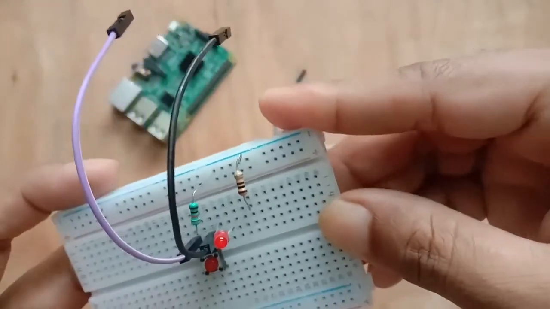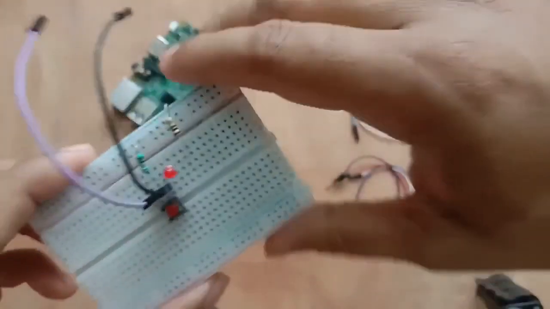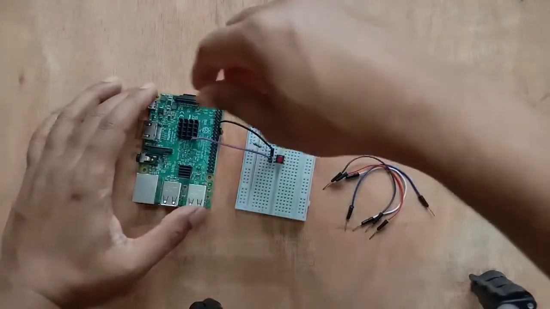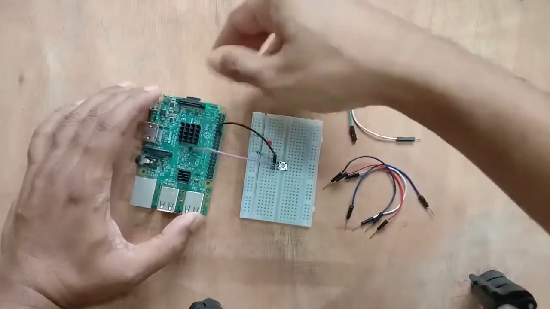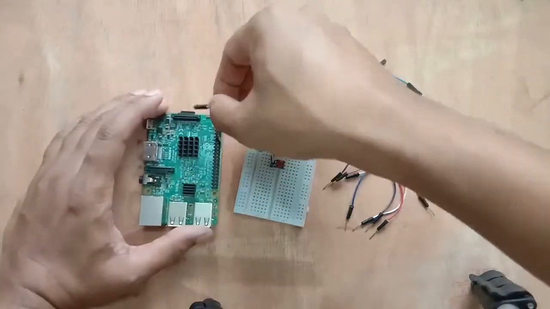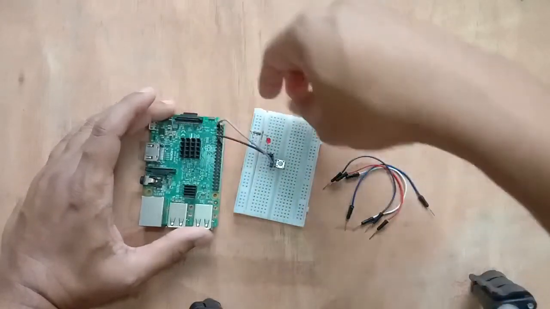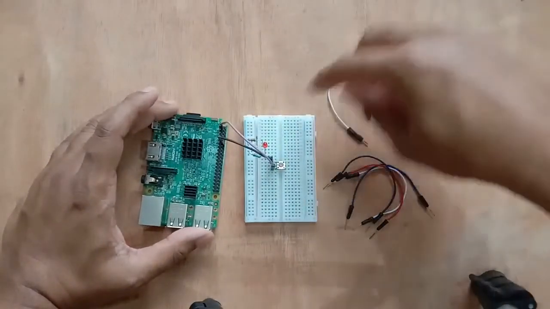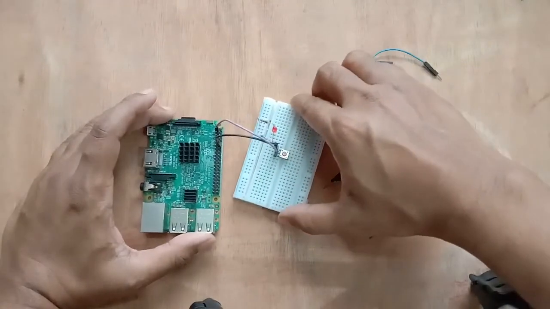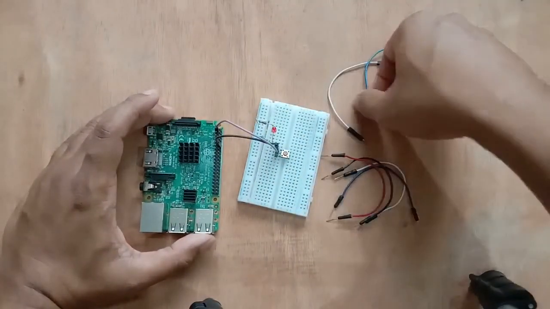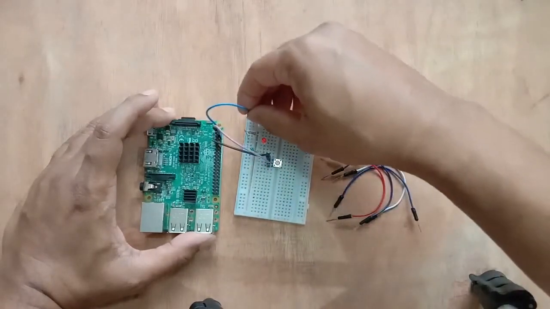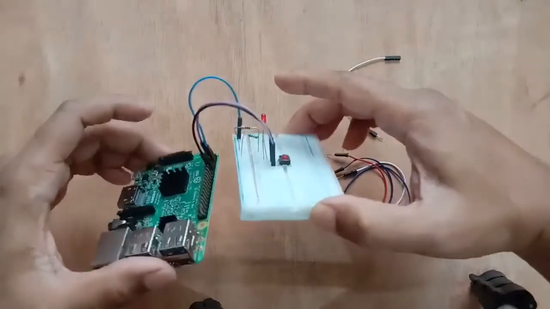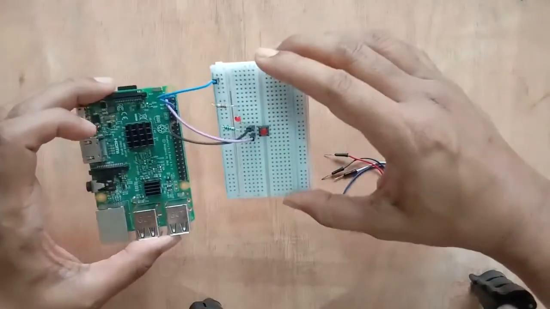Now let me go down here and focus there. This is pin number 24, the sixth pin: 1, 2, 3, 4, 5, 6. So here, and this will go to 3.3 volt. And also you need to ground, you should have a ground rail here, right? So I'll use maybe this blue wire. Ground is the third pin from this side, so I'll ground it here. So this is our circuit.